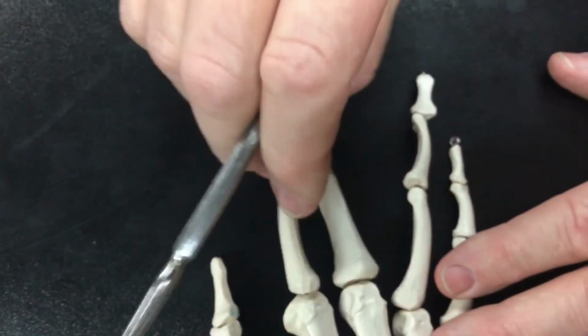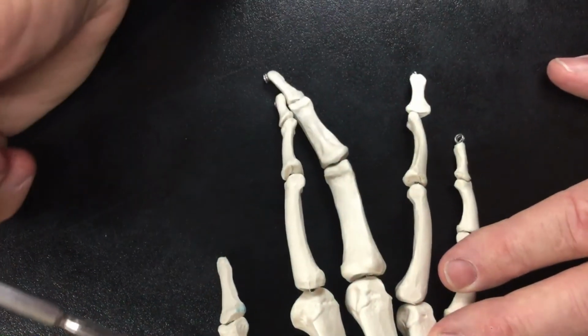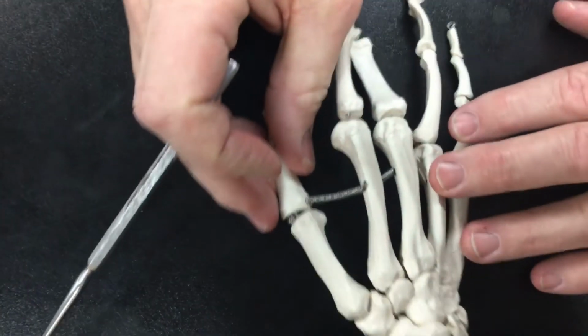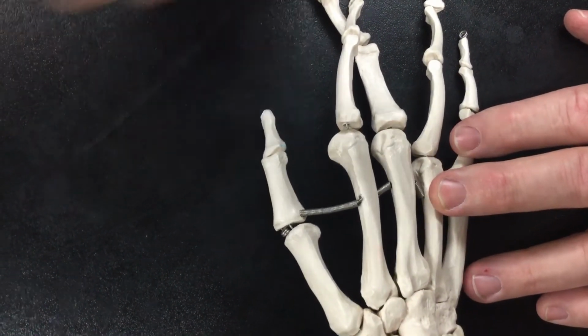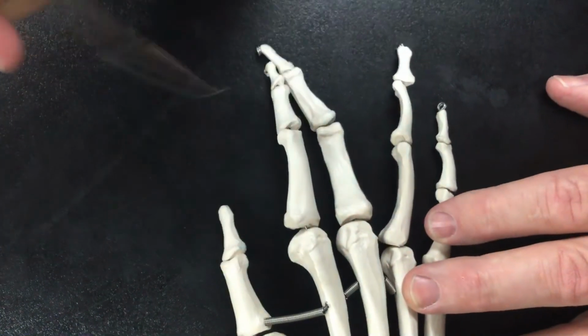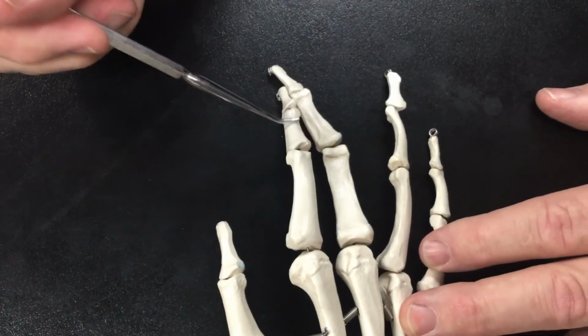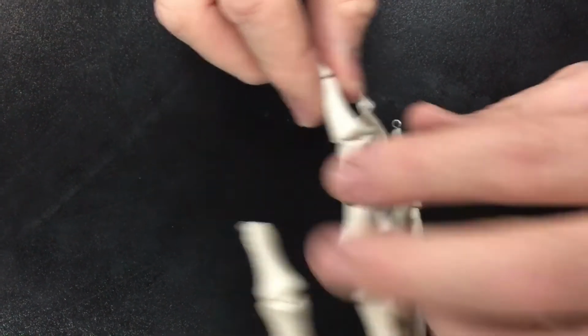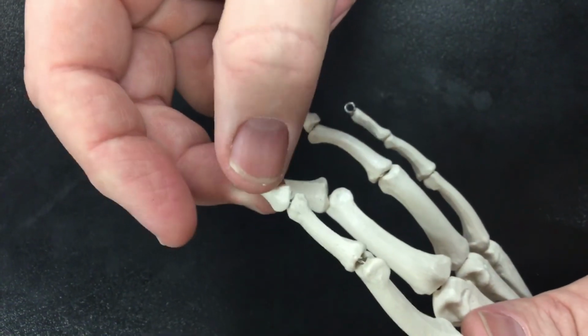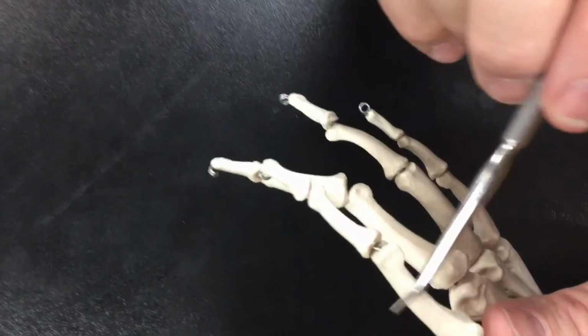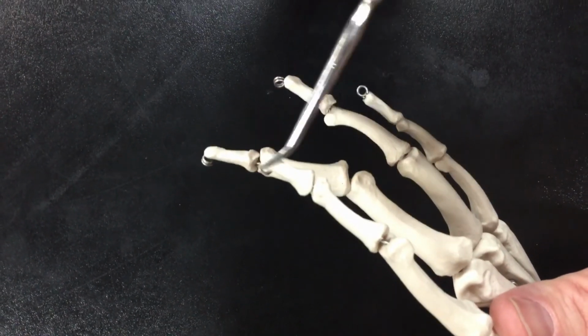These are your phalanges. And if you notice, the thumb has 2 phalanges. It has a proximal phalange and a distal phalange. All the others have a proximal, middle, and a distal phalange. And that'd be my distal phalange right here. So I got the proximal, middle, and distal phalange. Okay, and that's the bones of the hand.